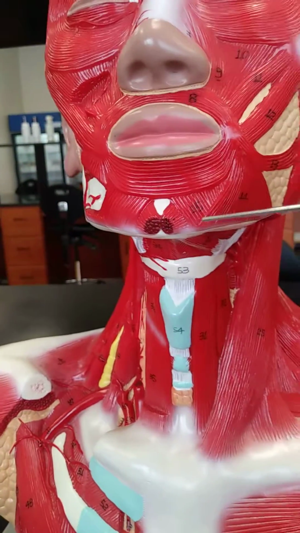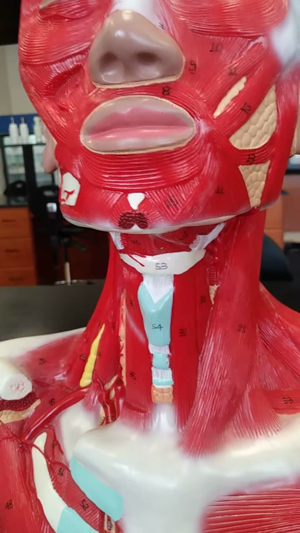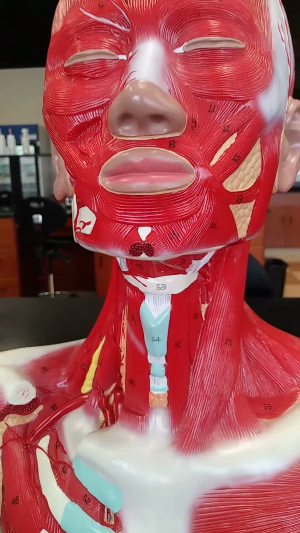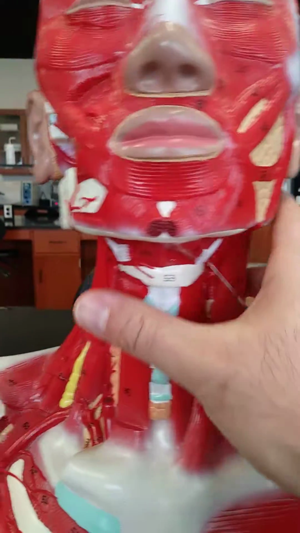And we would have number 16, which is right there at the tip of the chin itself, and this is called the mentalis muscle. Then if we would go a little bit here, let's talk about different regions.